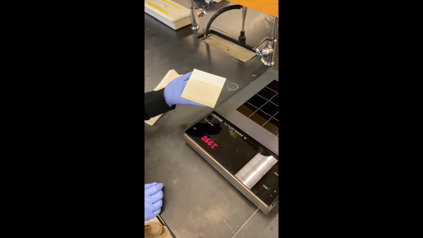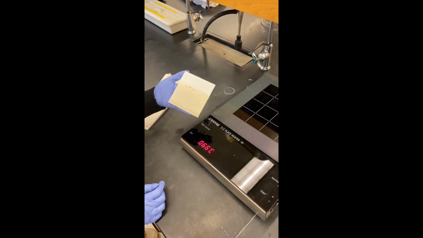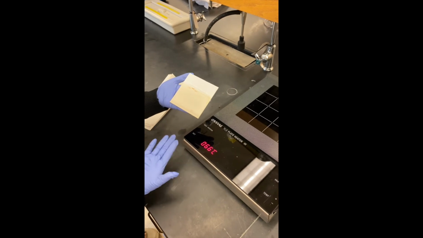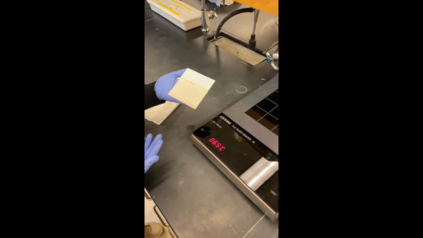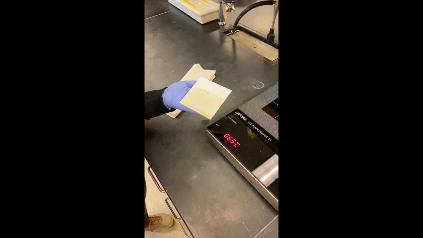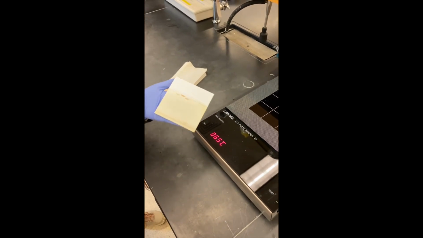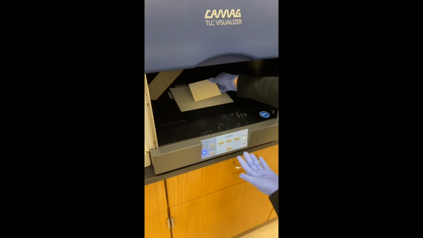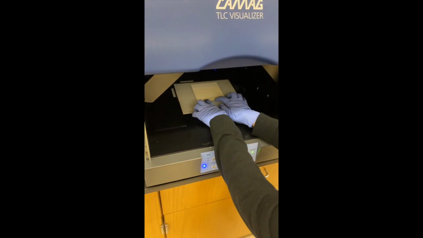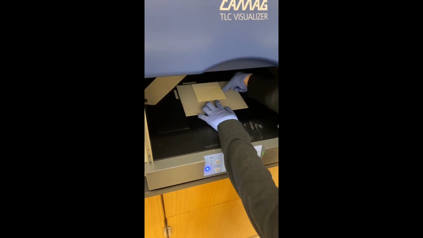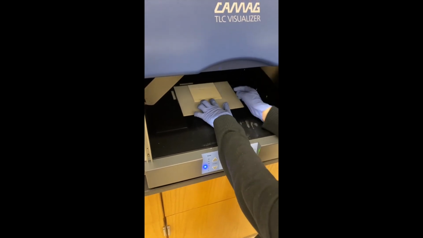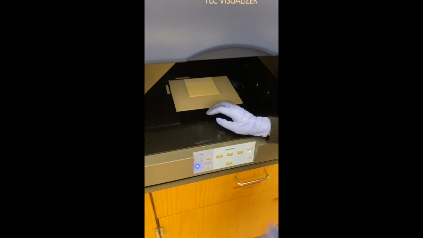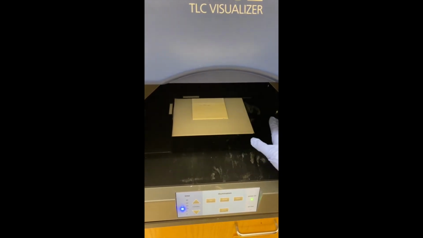Now the plate is dried. Whenever you think it's okay, we can remove it from the heater and put it back in the visualizer to take pictures again. Okay, putting it back. I try to put it back in the same position. Usually what I do is put it halfway through this white bar. If it's in the middle, usually the whole plate will be in the range.